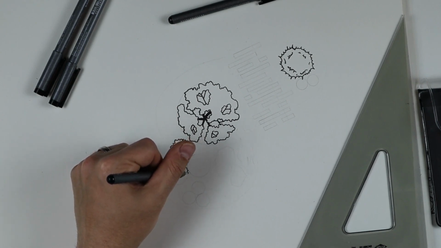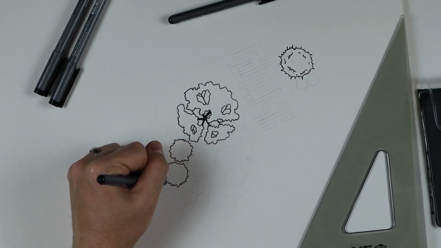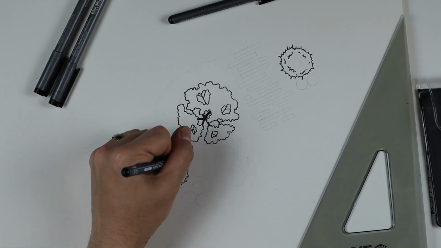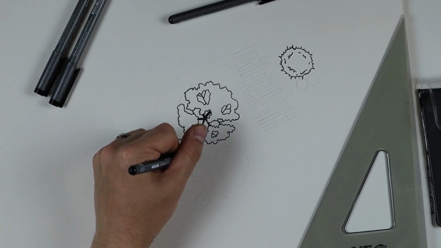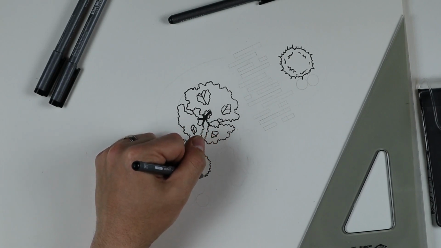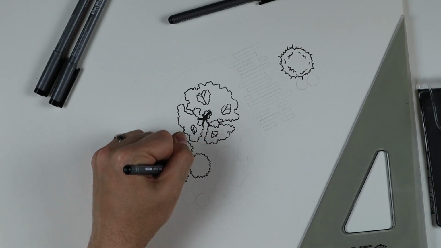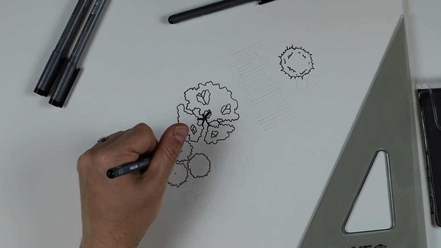Now remember, this isn't a planting plan. This is an illustrative plan. So we want it to be true to what we're doing, but we're not going to label plants here. We're not going to add a legend that shows the botanical nomenclature. That would be saved for the actual planting plan. This is just for the purposes of showcasing our design to a client in an illustrative way. Something like that.